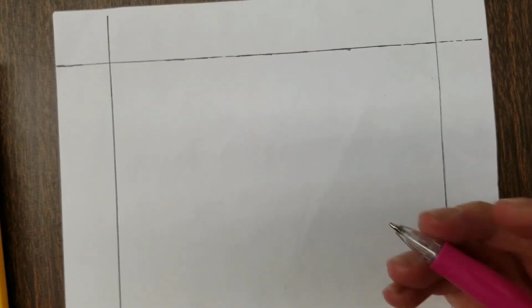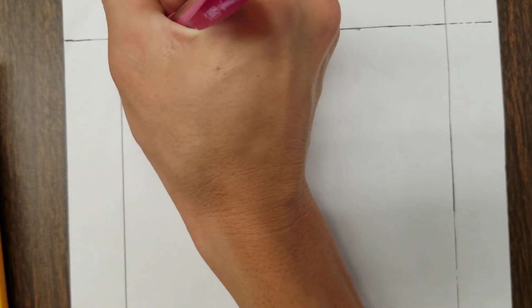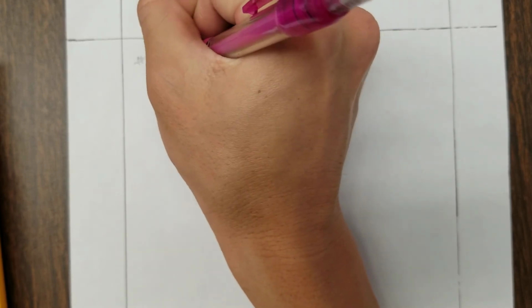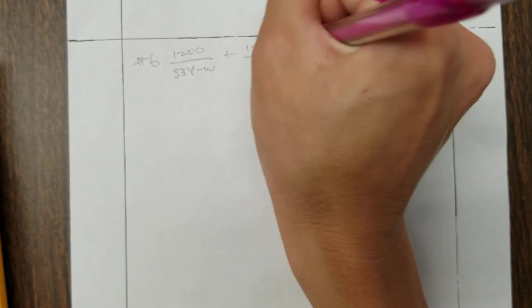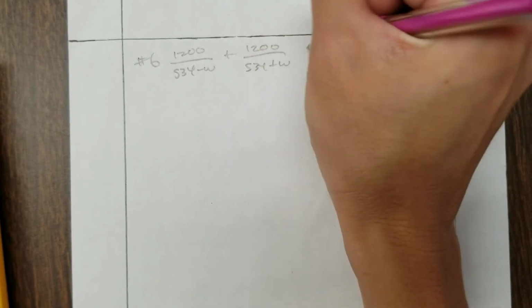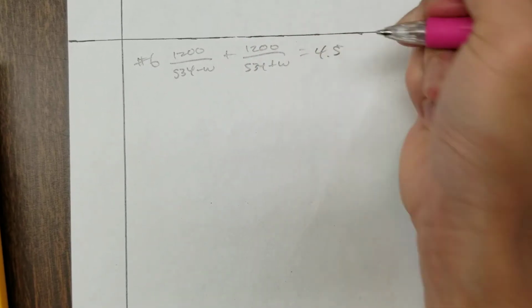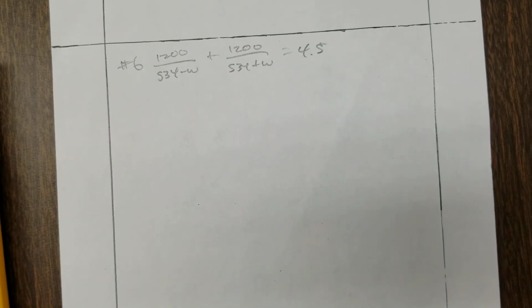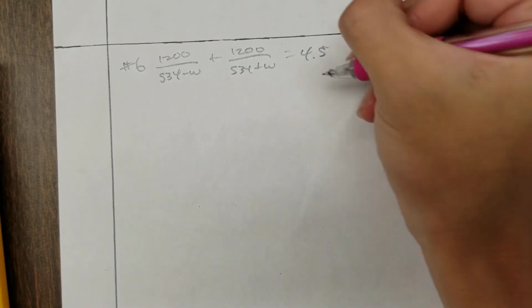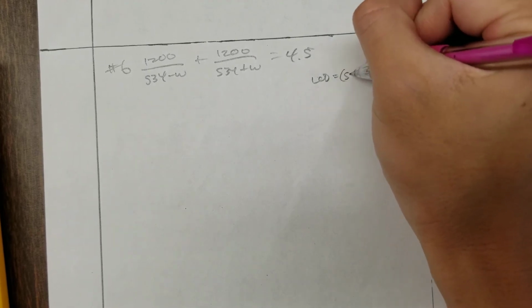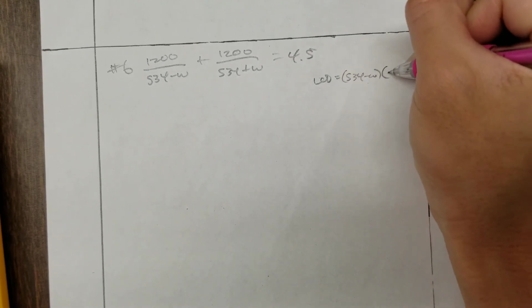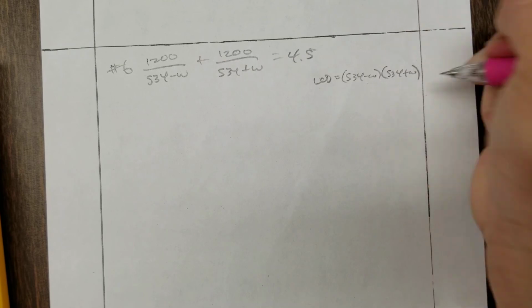Oh, this one is going to be fun. Okay, number 6. 1200 divided by (534 minus w) plus 1200 divided by (534 plus w) equals 4.5. The least common denominator is going to be (534 minus w) times (534 plus w).